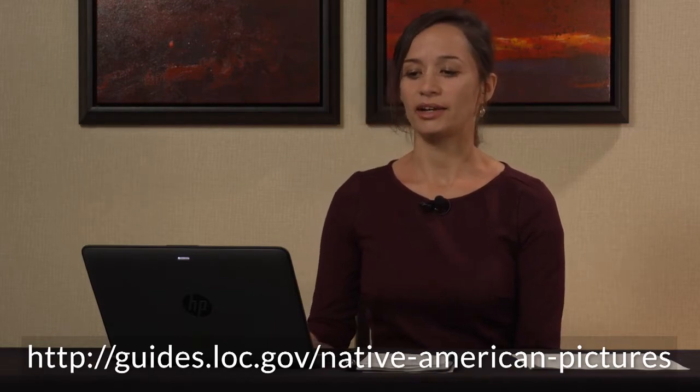And the guide is divided up into several different pages. There's an introductory page that gives an overview of the kinds of things that you'd find in the collection. And then we have two pages that I'm just going to focus on here that will give you some idea of where to look for information about collections that relate to Native communities.